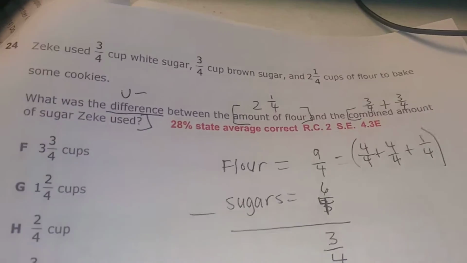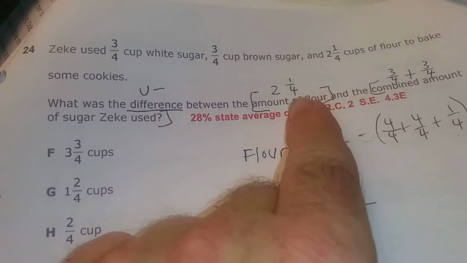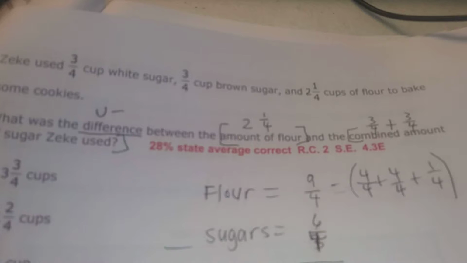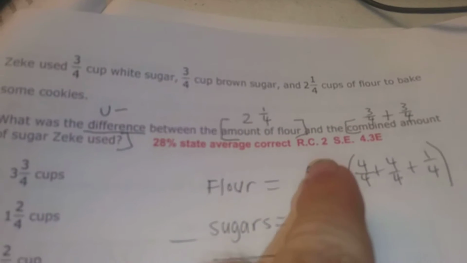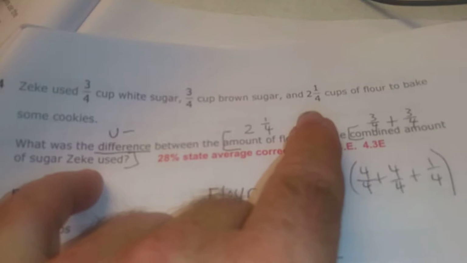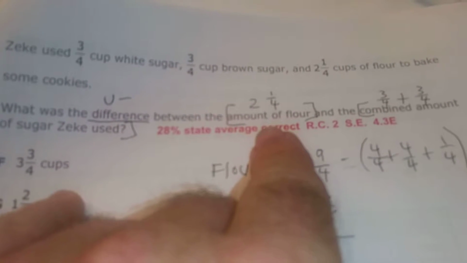So you subtract, if they do it like that, that makes them know that they have to subtract at least somewhere in this problem. The amount of flour, so I've labeled the words amount of flour. So then I look up there and I say, okay, it says 2 1/4 cups of flour. So I put that right next to it.